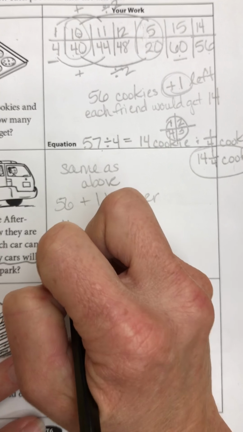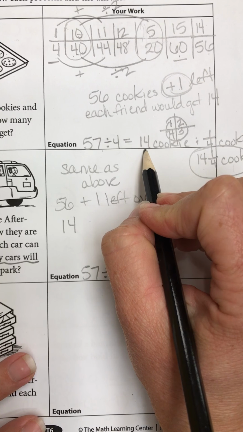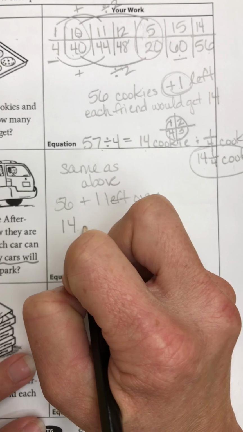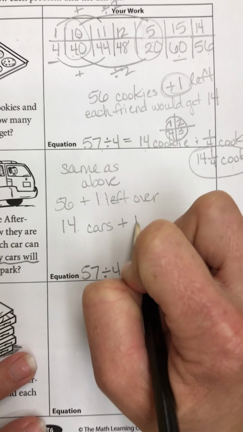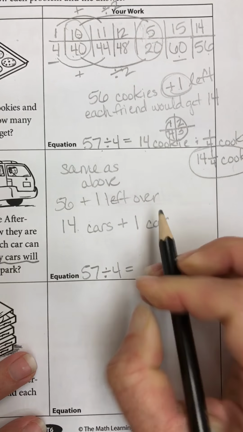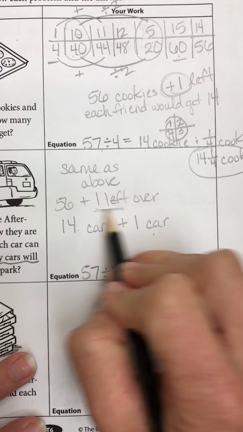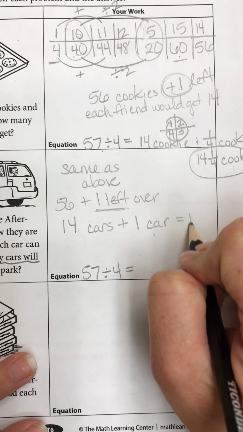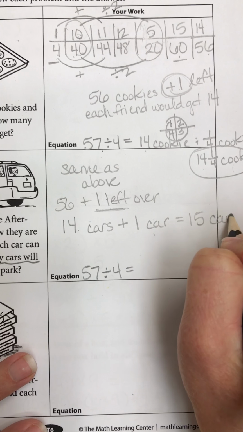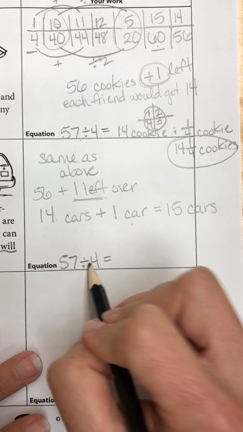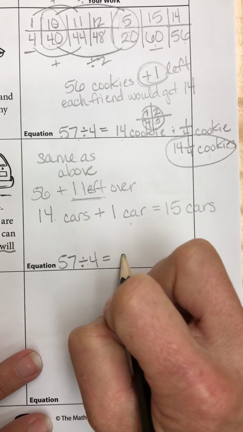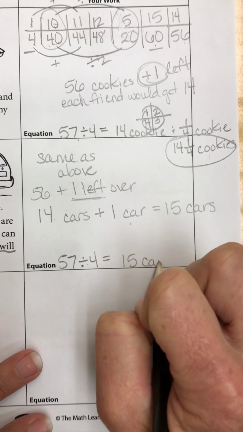So my 14 that I got up here, I'm going to need to add 14 cars plus 1 car, because I'm going to need one more car to get this one leftover person. So I would need 15 cars to be fair. So 57 divided by 4, I would need 15 cars.